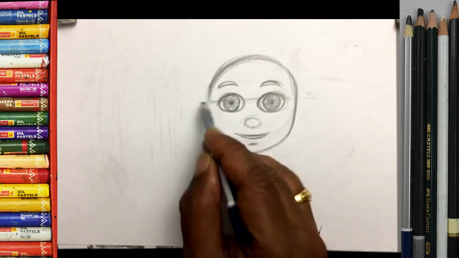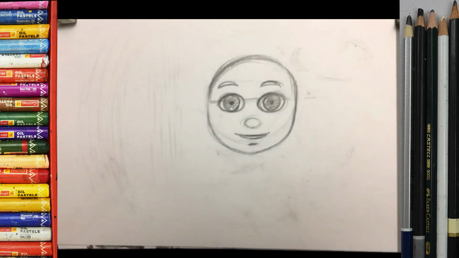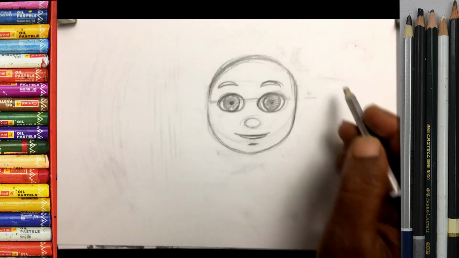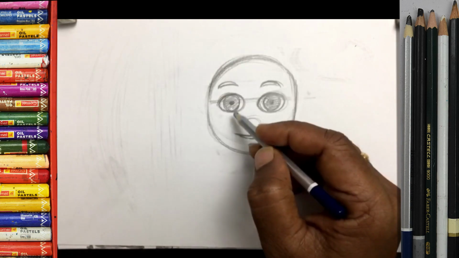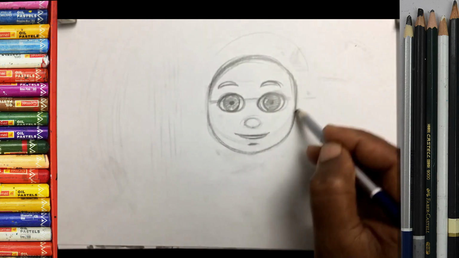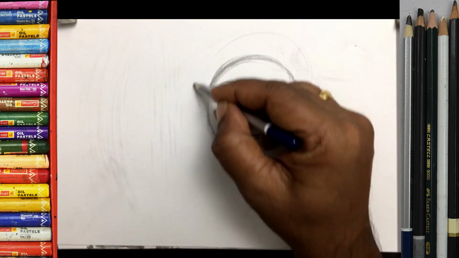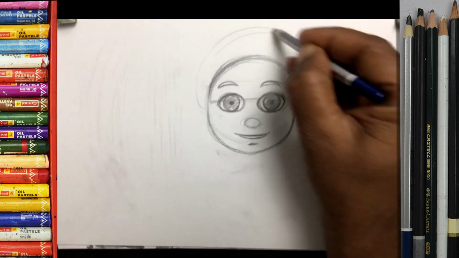after that we are just going over here. Okay, you just create one circle here on top, like this.